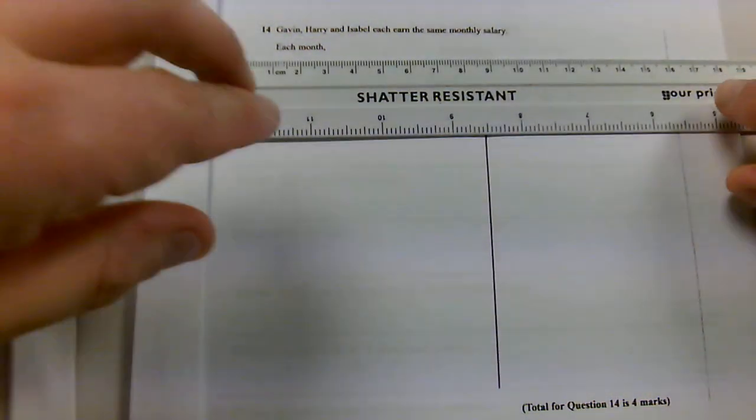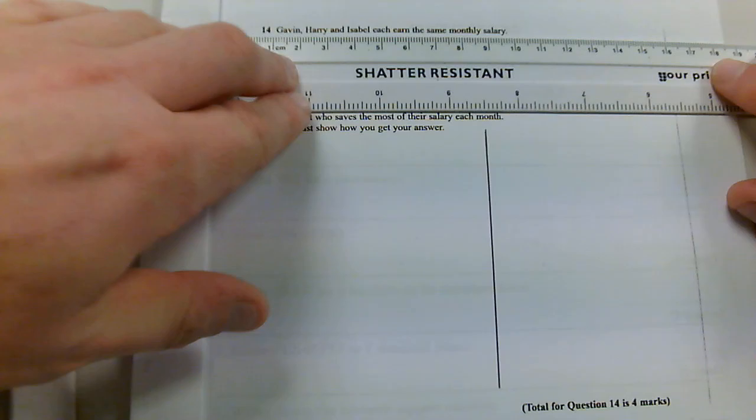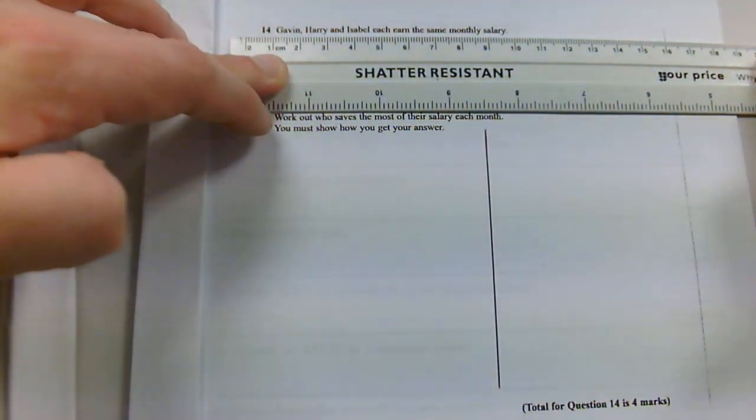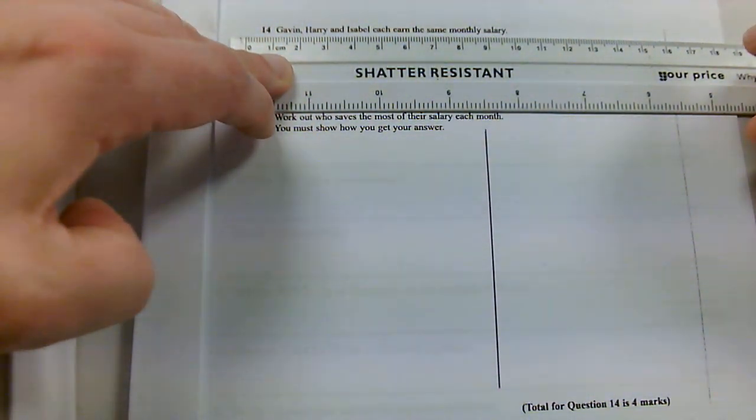So if I'm looking at a question like this, I will immediately just really take my time, okay? Because it's very, very unlikely you'll run out of time in an exam, and roughly speaking, you've got 4 marks for this one, and it's a crossover question, so it's a fair chunk of marks. So the first thing I'm going to do is look at this top line and do it in order. We've got Gavin, Harry and Isabel each earn the same monthly salary.